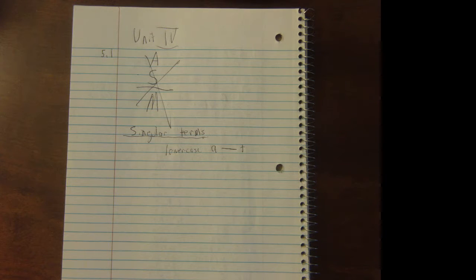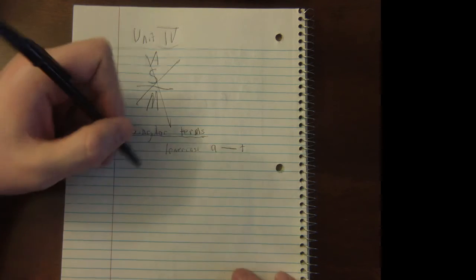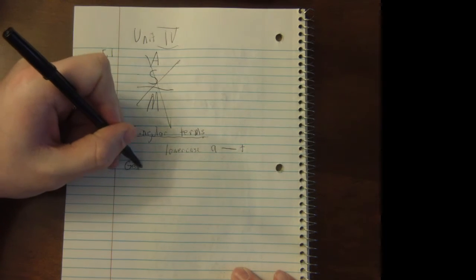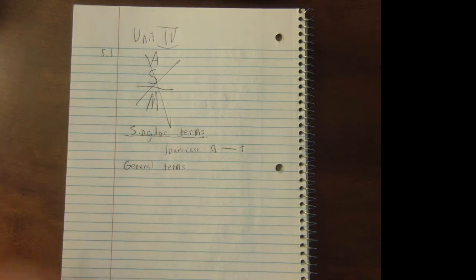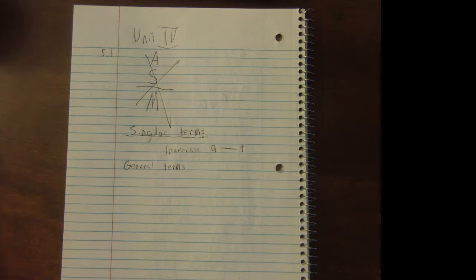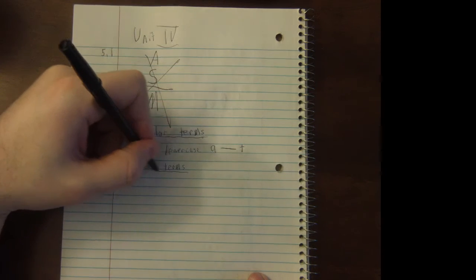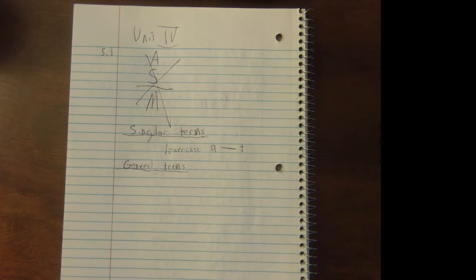And then we also have general terms, such as is wise, is human, is awesome, likes tacos. These are all given to things like properties, etc. And those are translated as capital letters.